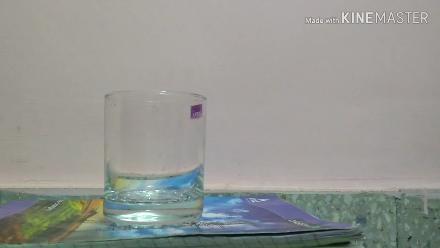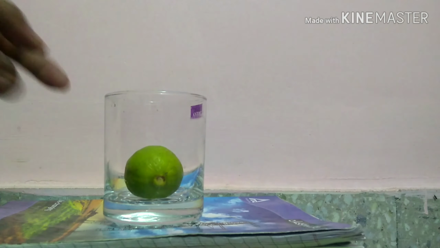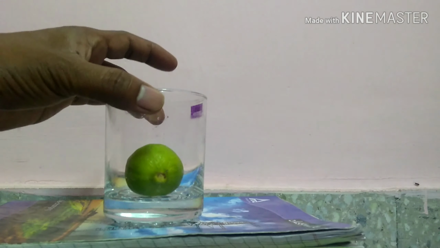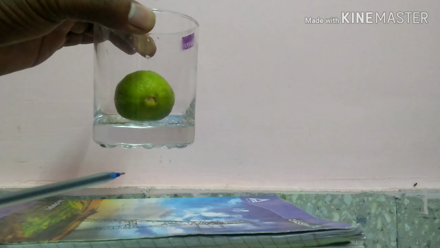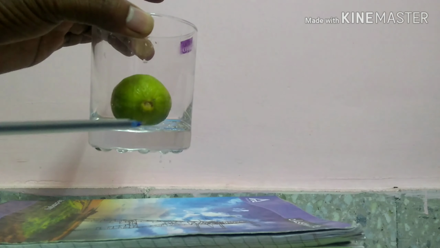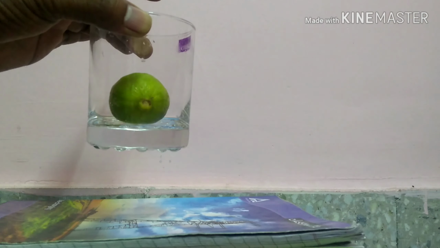See here, glass is there. I am dropping one spherical lemon. So on this lemon, the downward force is gravity, but it is not falling down because the bottommost portion of the glass is exerting force upward, that is the normal force.